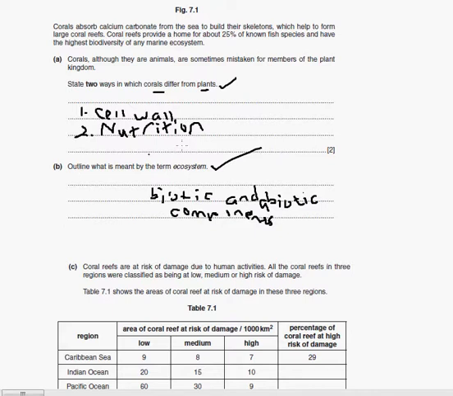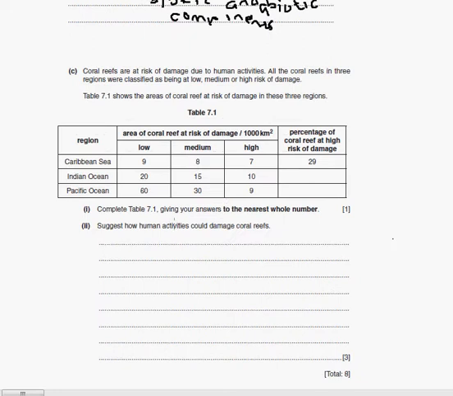Okay, so that's the definition of ecosystem. Then we go to the next part, where we have this Caribbean Sea, Indian Ocean, and Pacific Ocean.